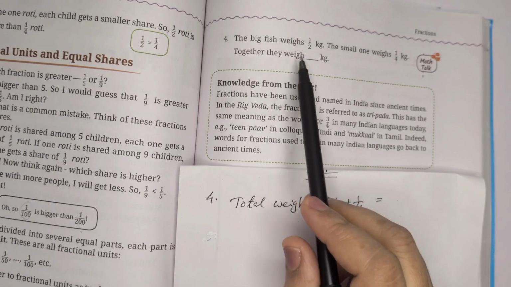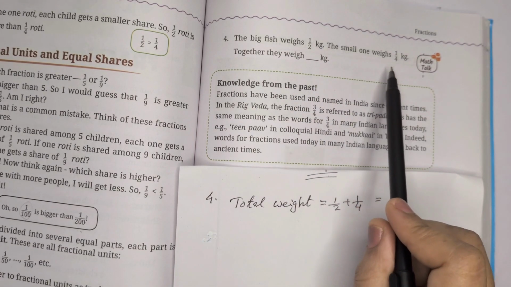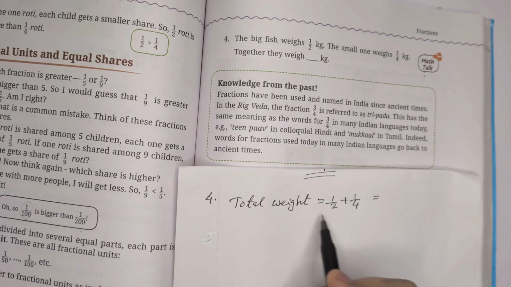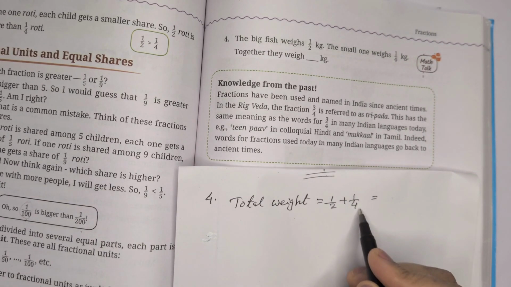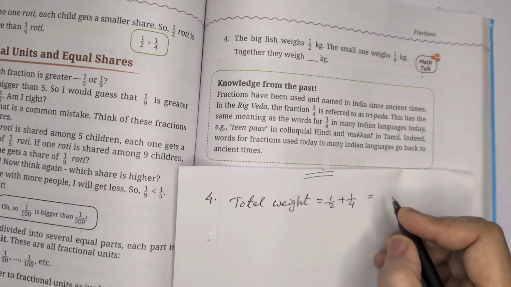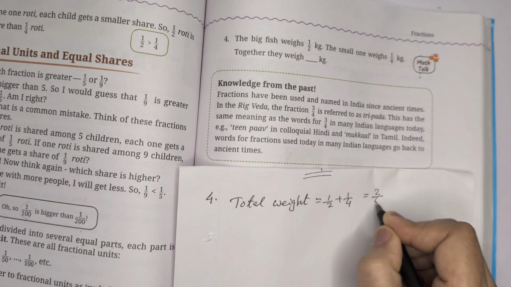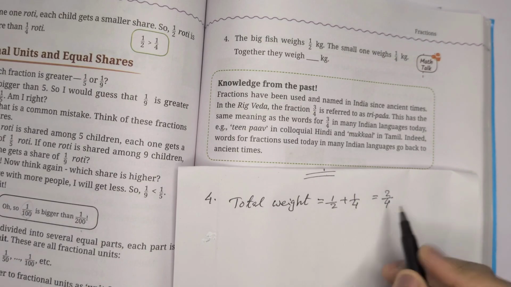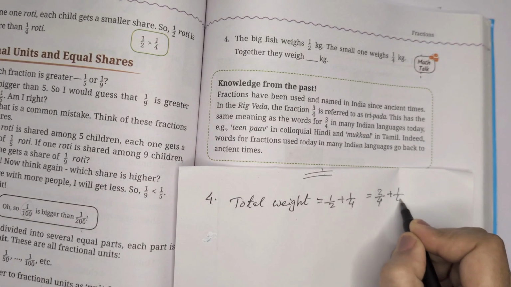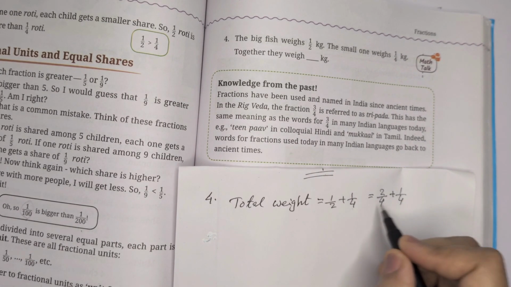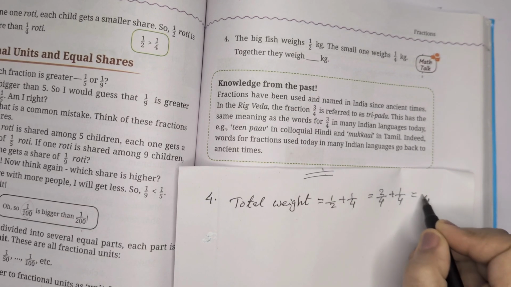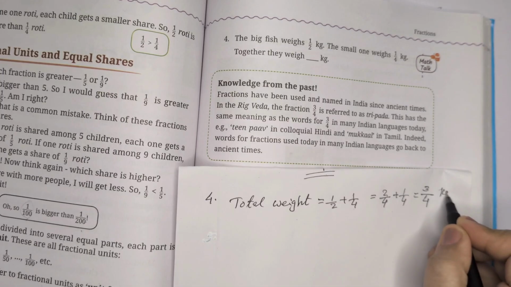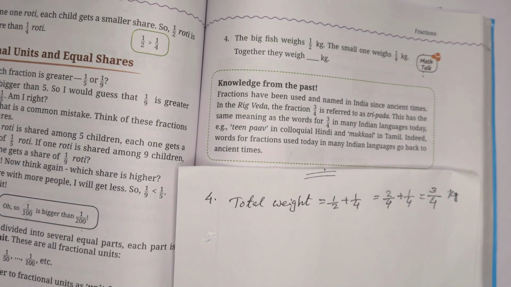Fourth question. The big fish weighs half kg. The small one weighs 1/4 kg. Together they weigh, together meaning total weight, 1/2 plus 1/4. Here we can write 1/2 as 2/4. To make the same denominator, 2/4 plus 1/4 of the small fish. When we are adding with the same denominator 4, 2 plus 1 is 3. So 3 by 4 kg. We can write the answer here 3 by 4.